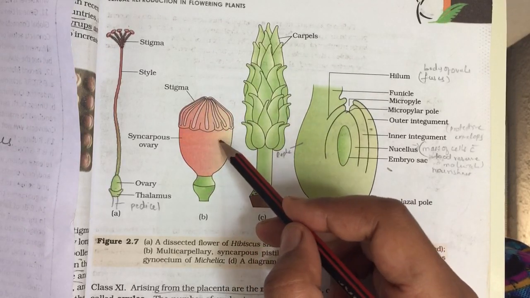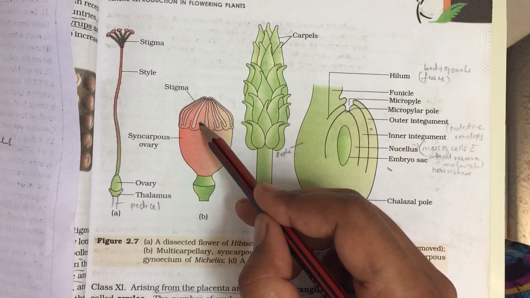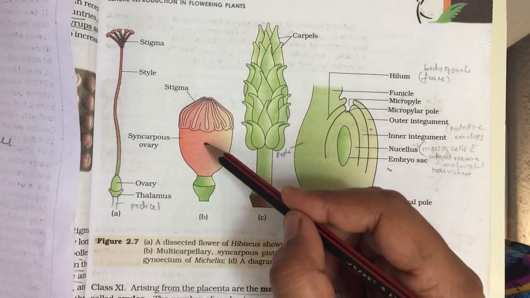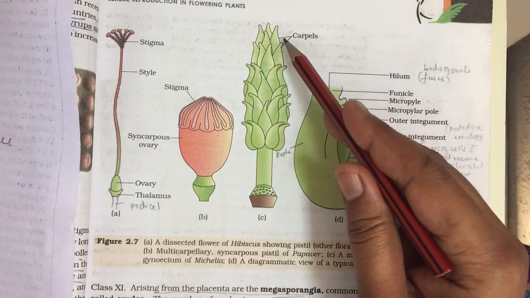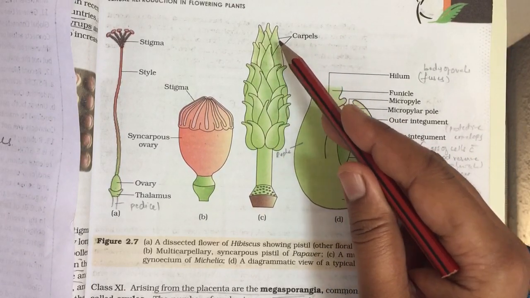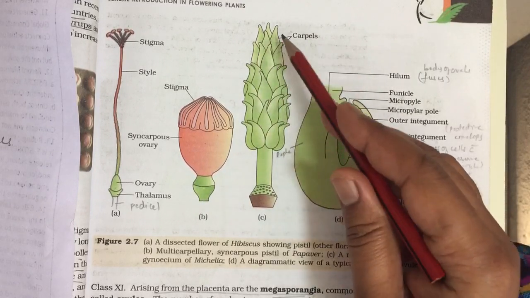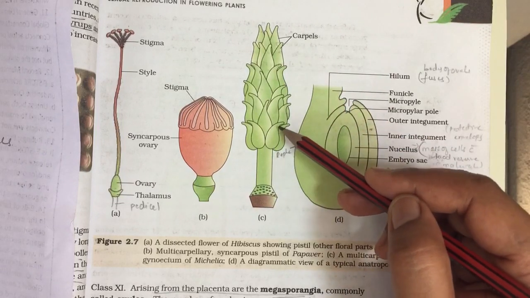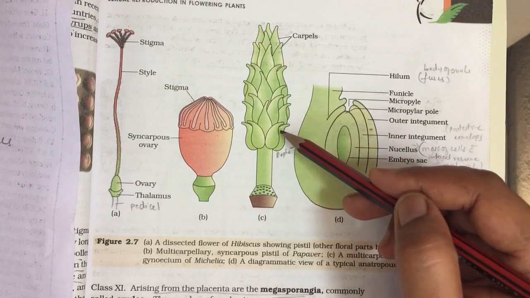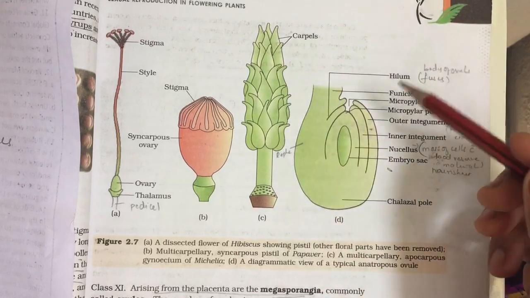Then they have shown the second one, a multicarpellary syncarpous pistil. Multicarpellary means it consists of many carpels. Syncarpous means many carpels are fused. Okay, pistil of Papaver. Next, a multicarpellary pistil, with many carpels, or many pistils. So each one is a pistil here. You can find many pistils are there, and it is apocarpous. They are free, they are not attached with one another. So this one is the gynoecium of Michelia plant.